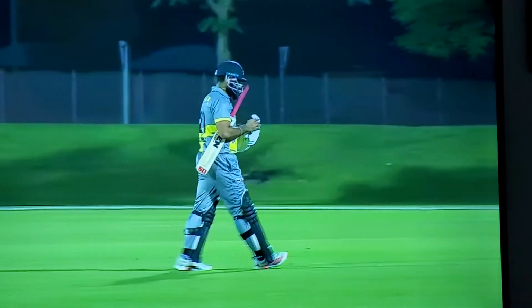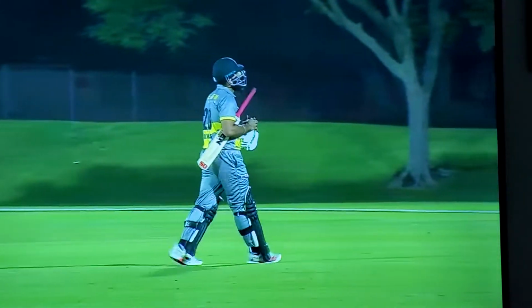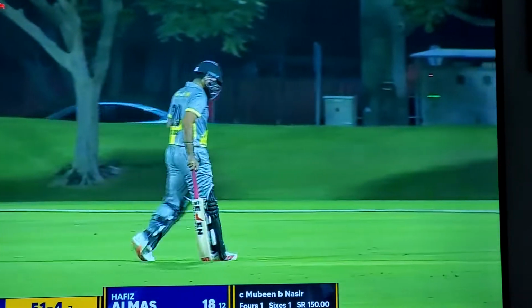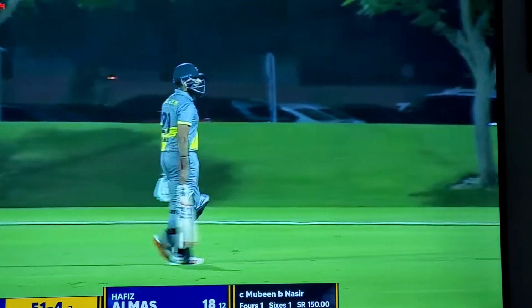Very good over in the end, even though he conceded the boundary. He got the wicket. Almas has to walk back for 18 off 12. 7 Districts in a lot of trouble now. 51 for 4 at the end of 7 overs.